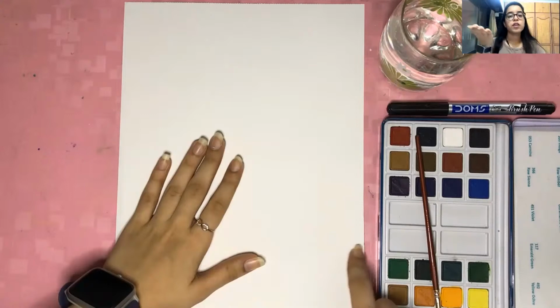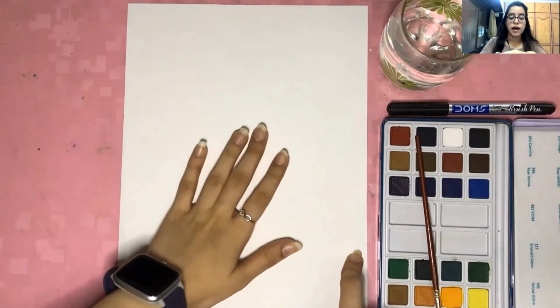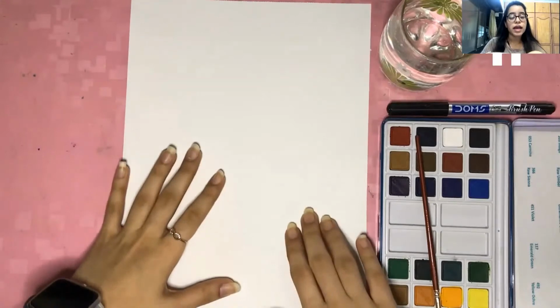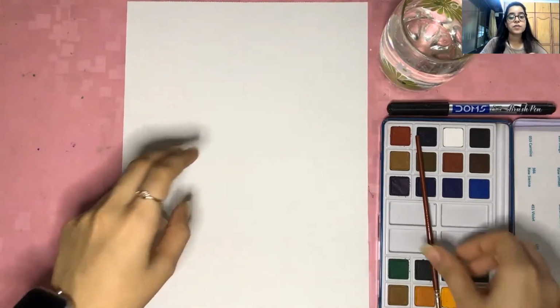We need a base to create watercolor illustrations on, so paper is essential. Any size would do. I'm using an A4 size. If you have a smaller or a larger size, that would work completely fine as well. So that's the first material.